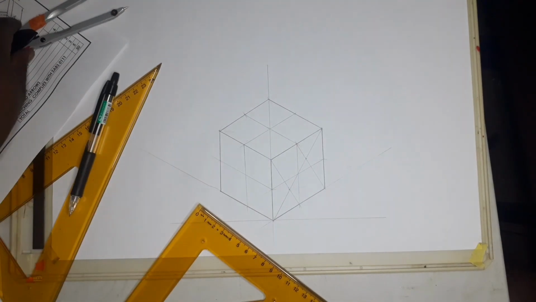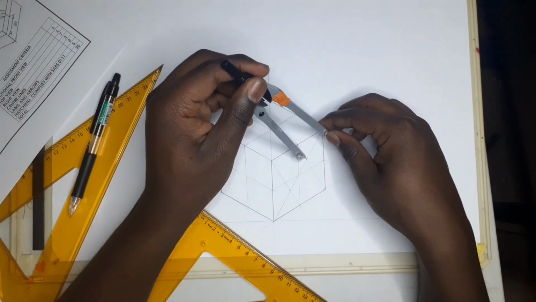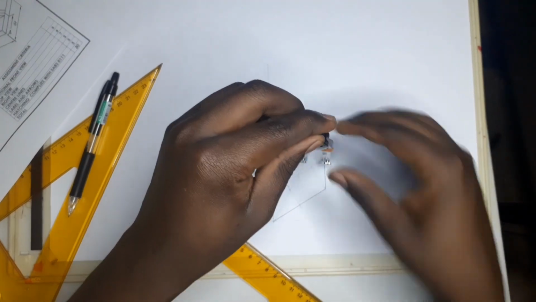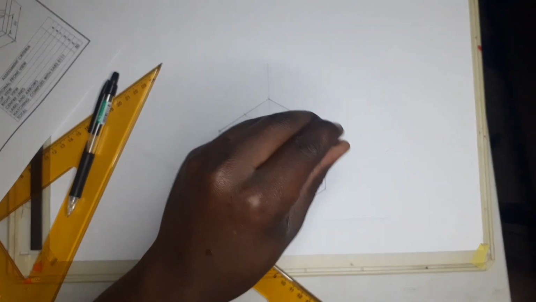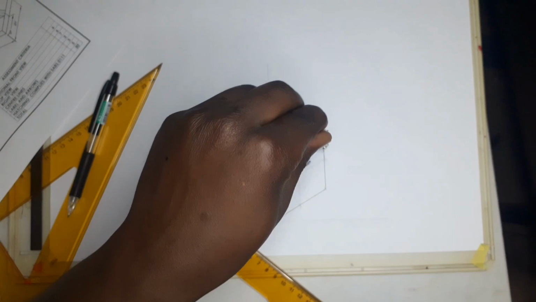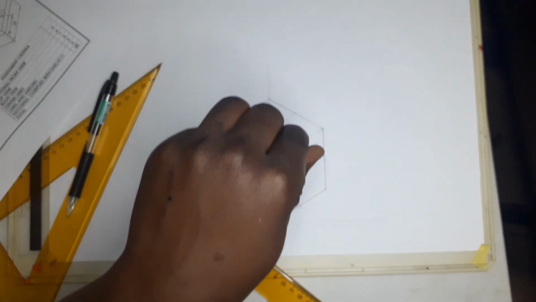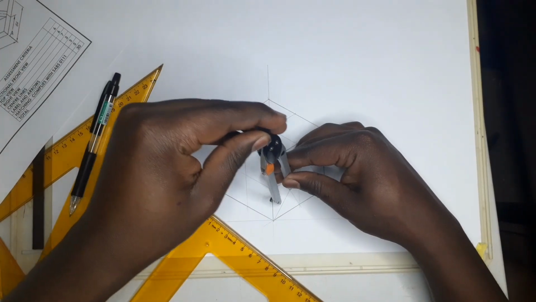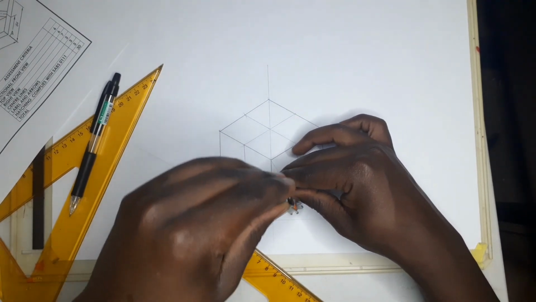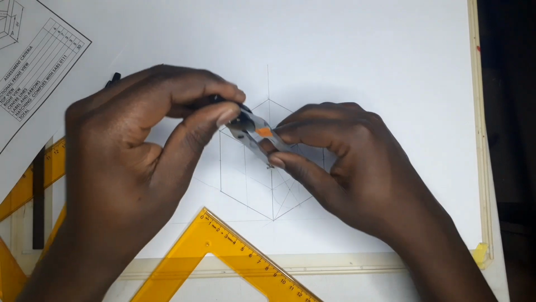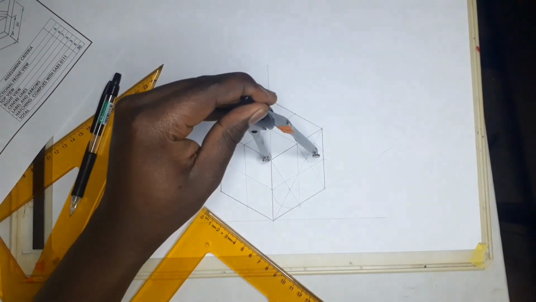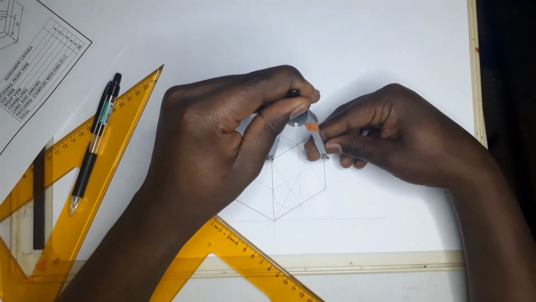So this will be our point to draw your circle. So what you do, you come here and make sure your compass point is here, and then you draw your curve like that, and come here also with the same distance, draw your curve like that, and then the other curve you use this point, just come here.